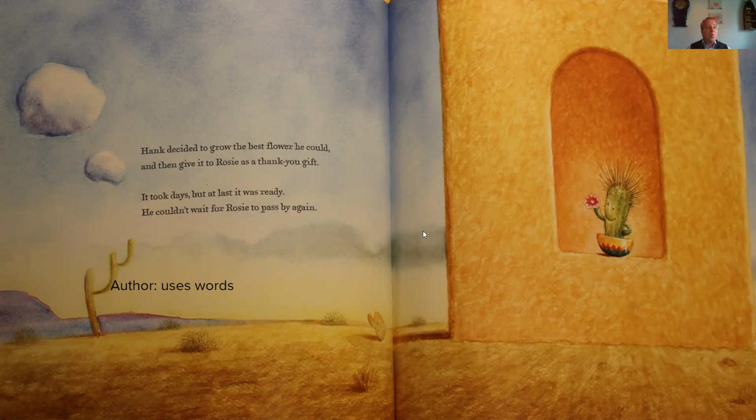Okay, so let's take a look. The author here describes something that Hank did. He grew a flower to give to Rosie as a thank you gift. Well, when someone gives a thank you gift to someone, they may have a feeling of being grateful, all right? Grateful or thankful, right? That's a feeling that he may have.